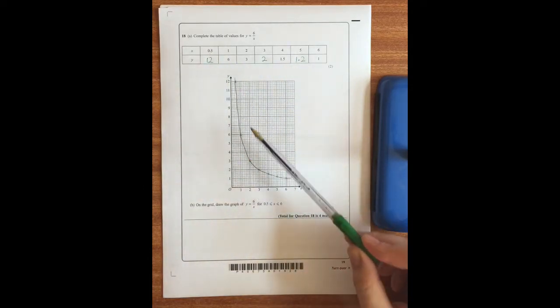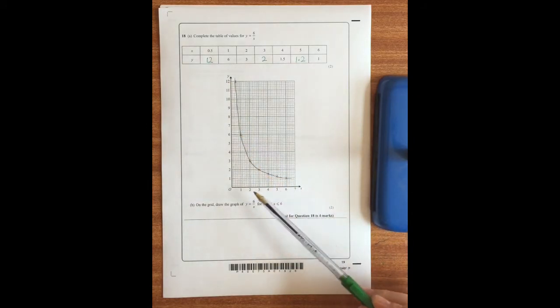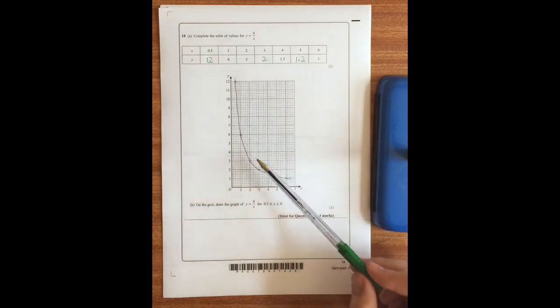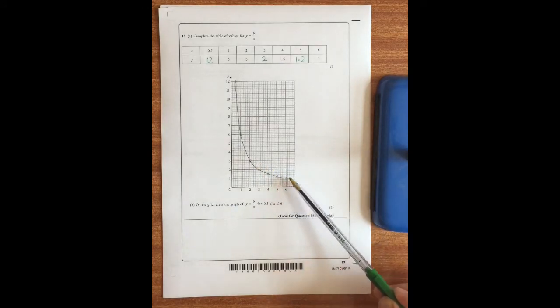If we plot these points on our graph very accurately, we notice that each little square is worth 0.2. So you've got to be very careful when you're doing the 1.5 one there. It goes halfway between 2 squares. And then this one's fine and this one's fine.